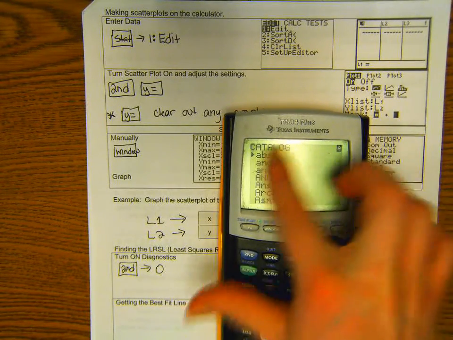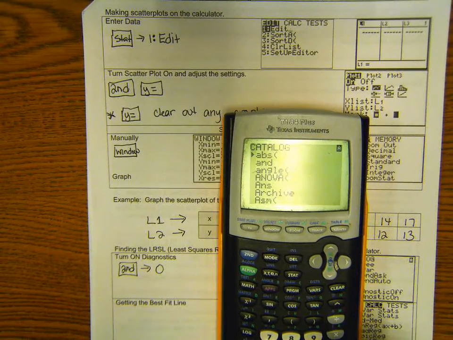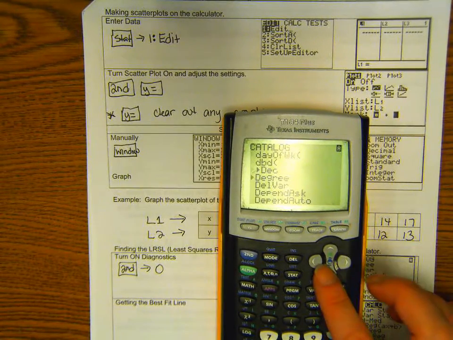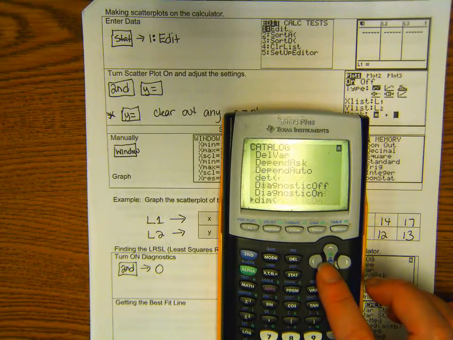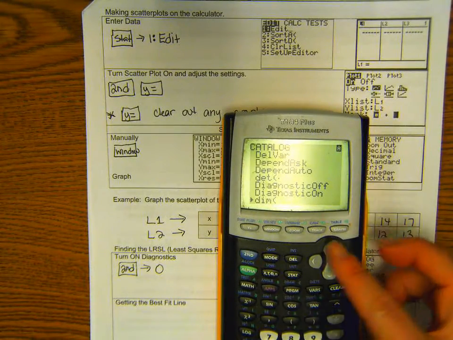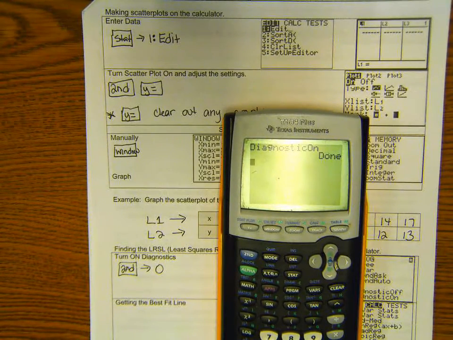There's this catalog, and we want to go to diagnostics, so you can either scroll down, or press the letter D. If you can't press the letter D, then just scroll down till you get to this, and there's two options, diagnostics off, diagnostics on. We want to go to diagnostics on. We're going to hit enter, and then hit enter again till it says done.